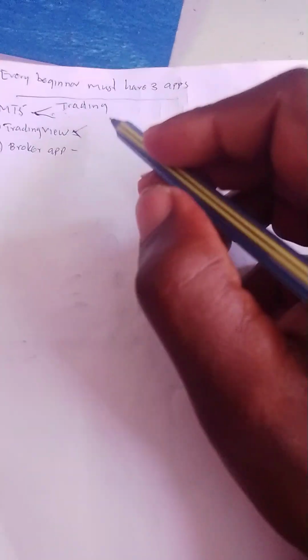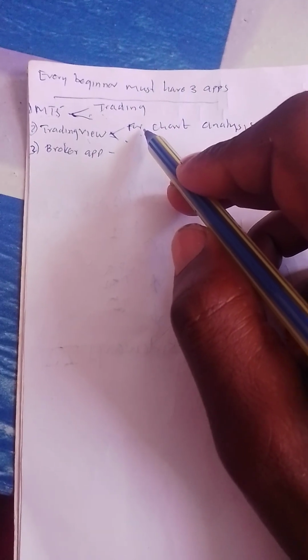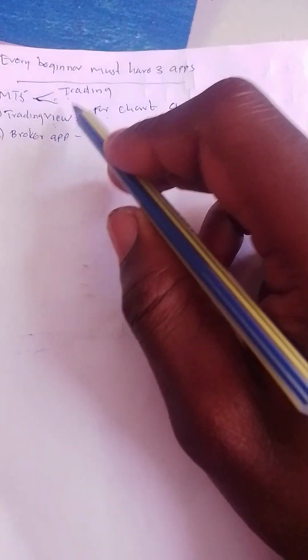Okay, kuna ingine inaitwa TradingView. TradingView, this one is for chart analysis. This one is for chart analysis, TradingView. Okay, this one inakuwa na clear charts. Unaweza confirm your trades, and also you can also learn the market structure. So this one ukicompare na hizi zingine inakupatia clear view of the market, inakuwa very clear.